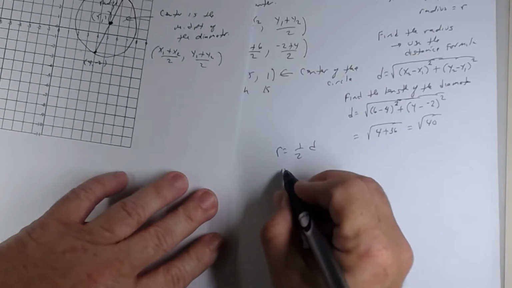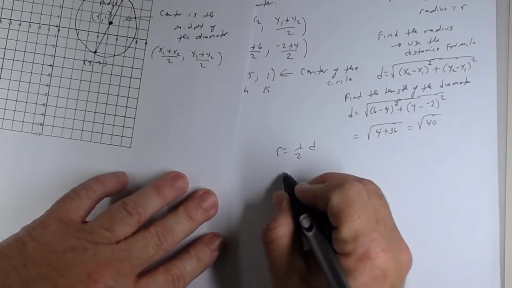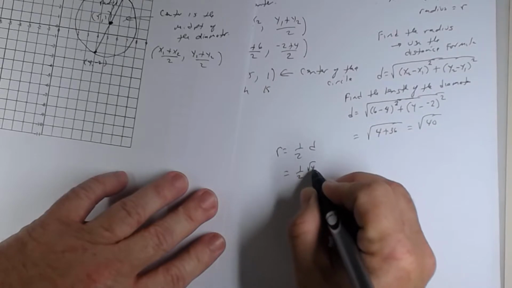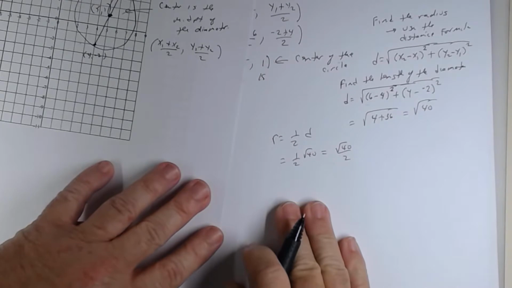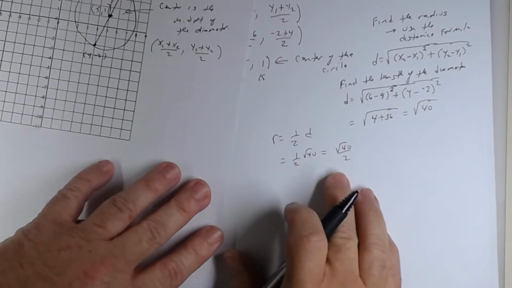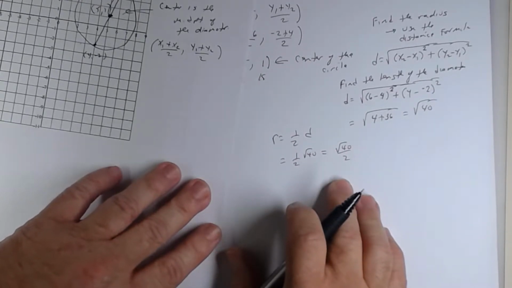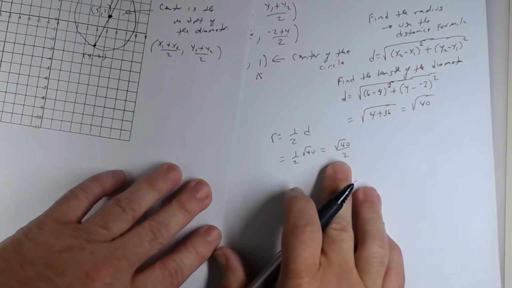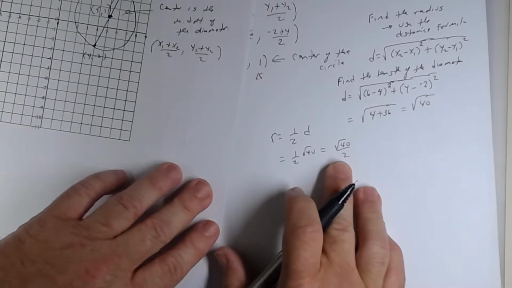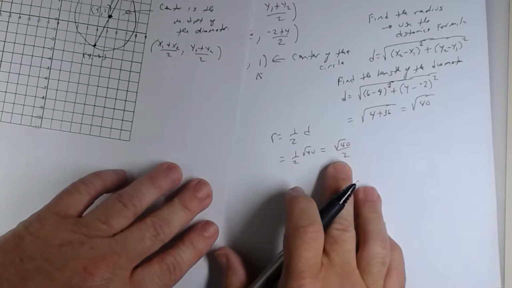Square root of 40. And so I get 1/2 times the square root of 40, which can be written as the square root of 40 over 2. You agree with that? So that's the radius. So the radius is square root of 40 over 2. Do not make a mistake and say that's the square root of 20. Don't divide the 2 into 40, because that's not 40. That is what? The square root of 40. The square root of 40 and 40 are not the same thing. The square root of 40 is irrational. 40 is rational. Okay?